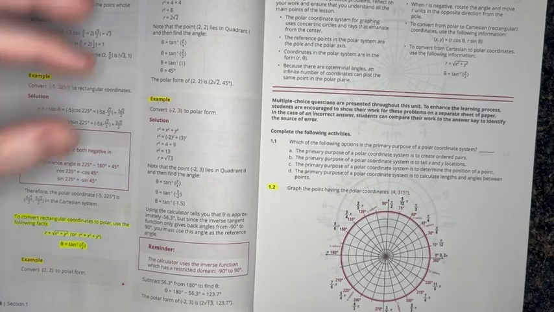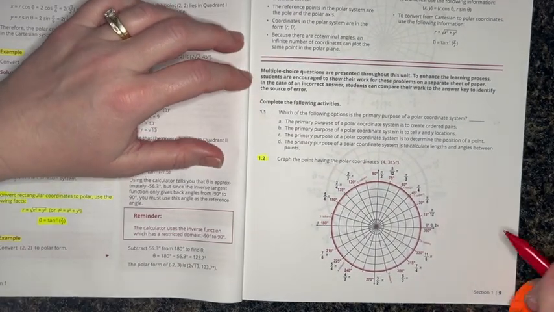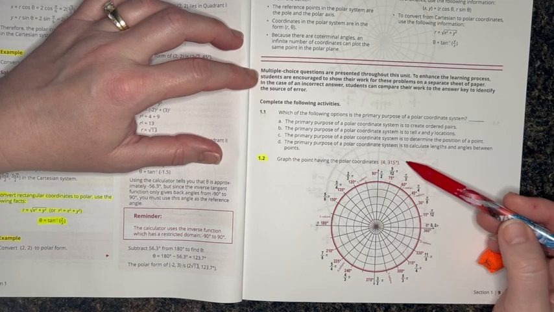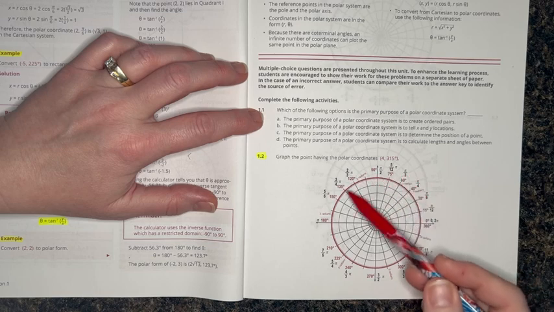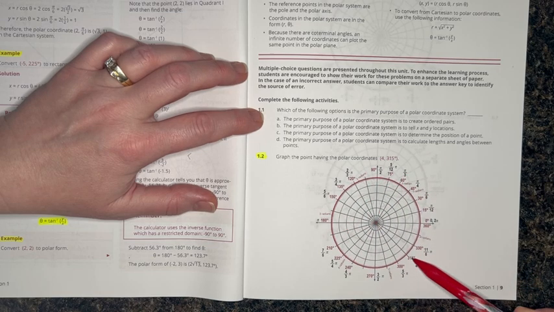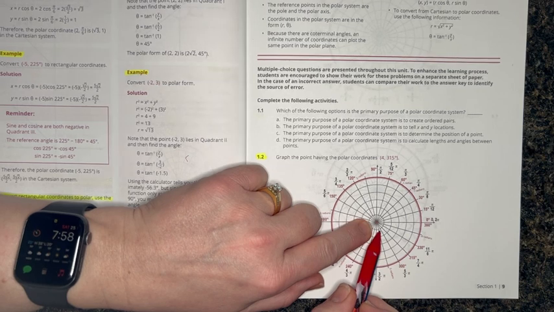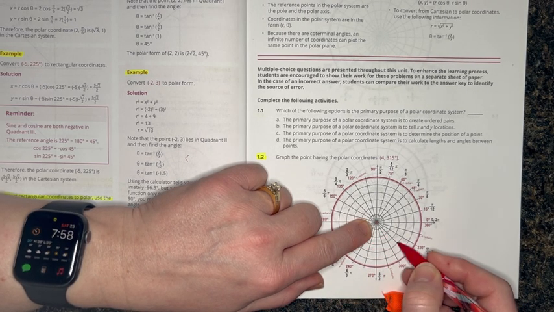So let's take a look here at problem number 2. It says graph the point having the polar coordinates (4, 315 degrees). First thing we're going to do is locate our 315 degrees, right, which is right here. And then we're going to start at our pole, and we're going to come out 4 points. 1, 2, 3, 4. Okay, right here.